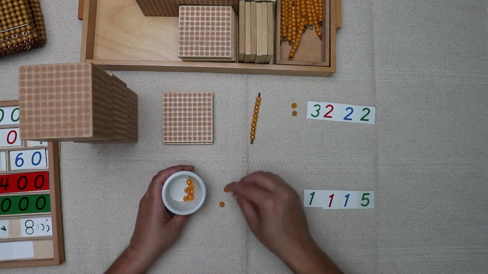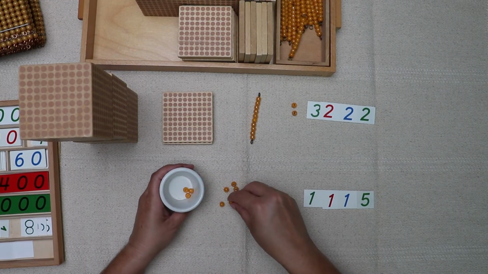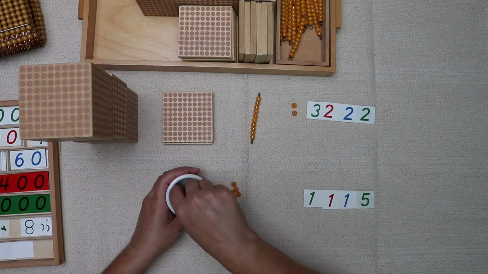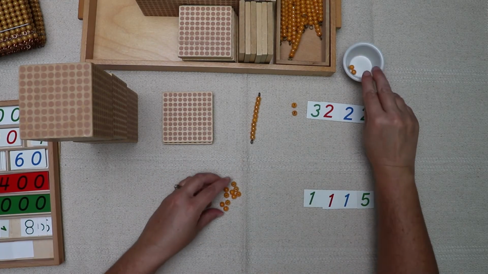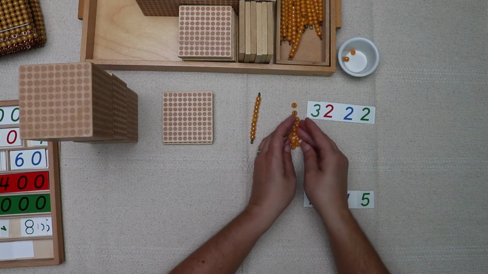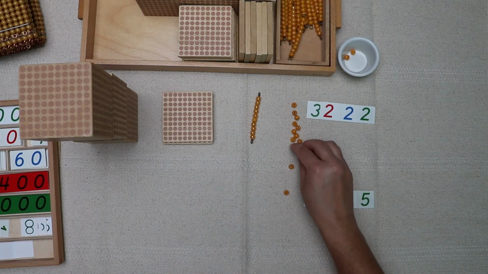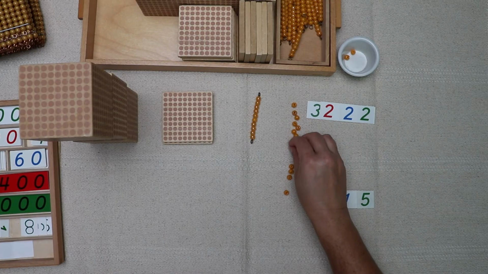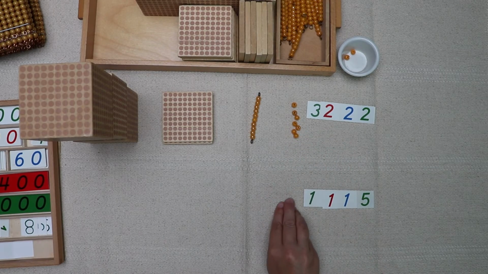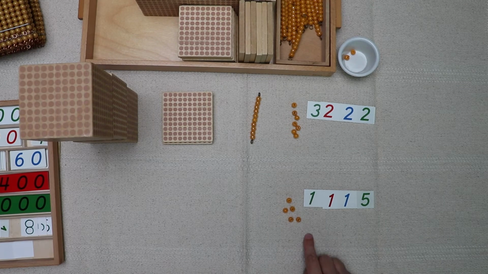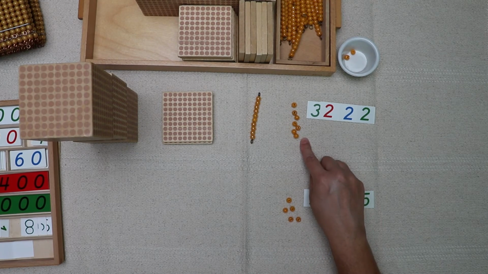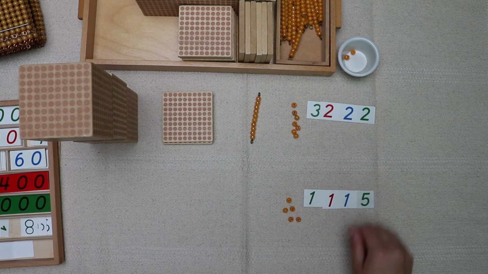1, 2, 3, 4, 5, 6, 7, 8, 9, 10. Now we have enough, and we can take away 5. 1, 2, 3, 4, 5. And there's our subtrahend of 5. And we have 2, 4, 6, 7 left over.